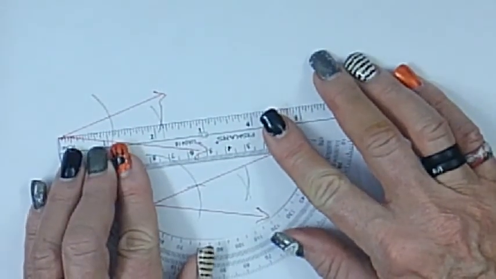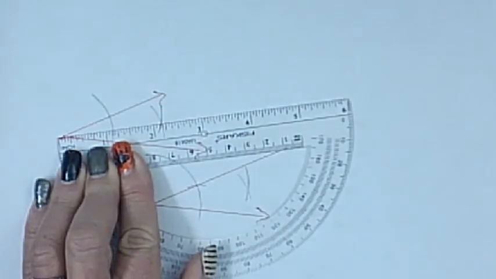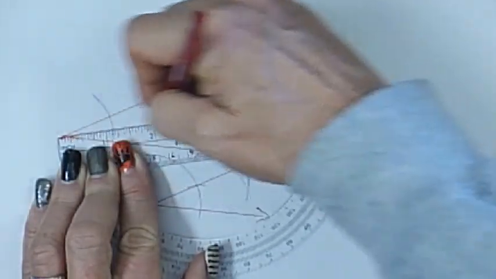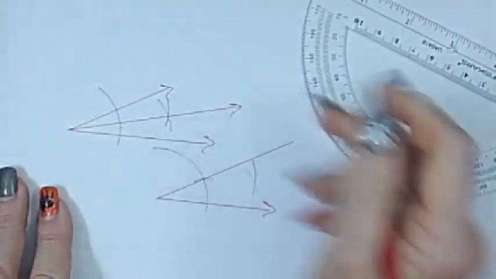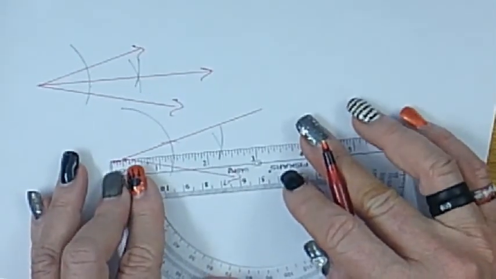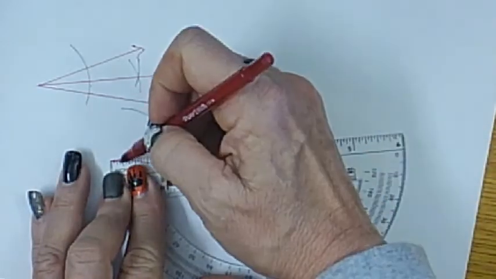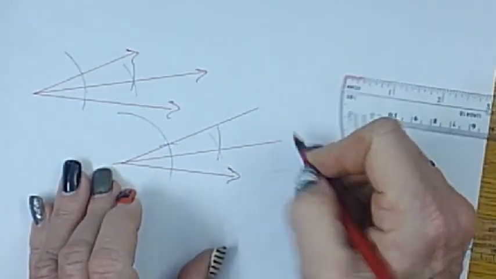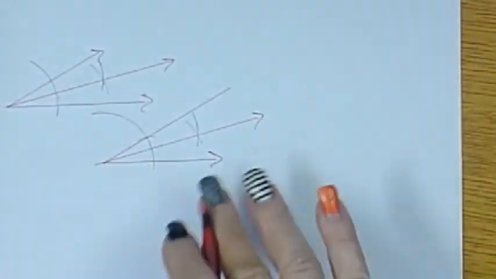Okay, so then you can connect where they cross and the vertex to make the angle bisector. And again, we're not going to write the statements for these. We're just practicing recreating an angle and angle bisector. Okay, and then you can hand it back to them when you're done.